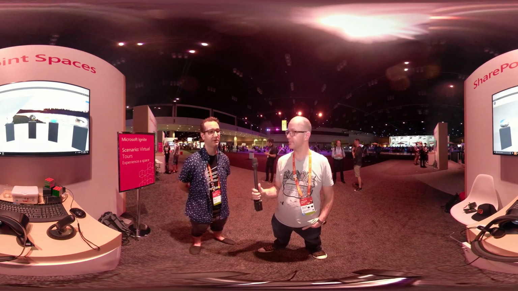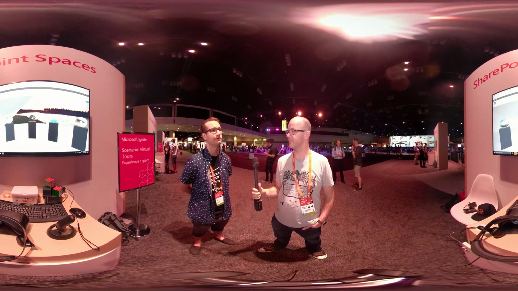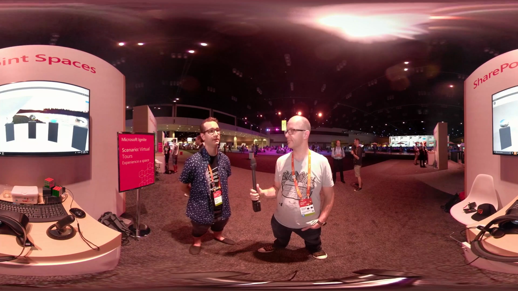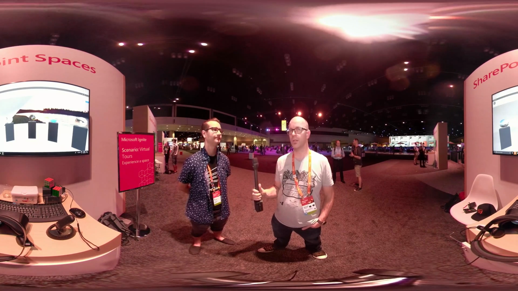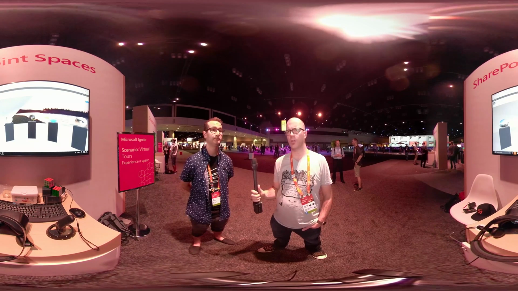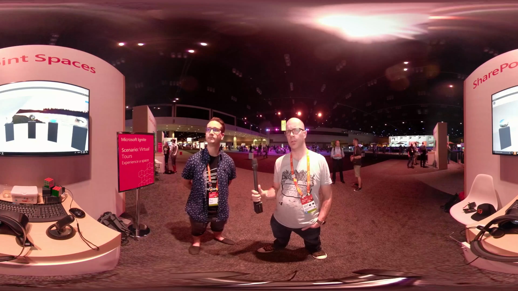Yes, that's definitely one of the advantages. It's secure. It uses all the advantages of SharePoint. It uses your document libraries, the graph, the security. Excellent. So I can see there's an example here of a few objects. It looks like a room that we're in.